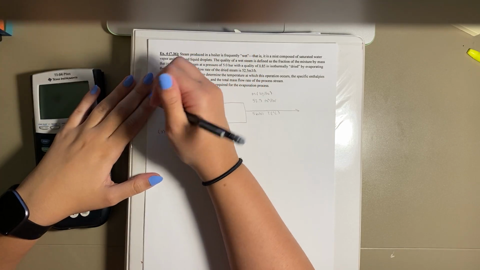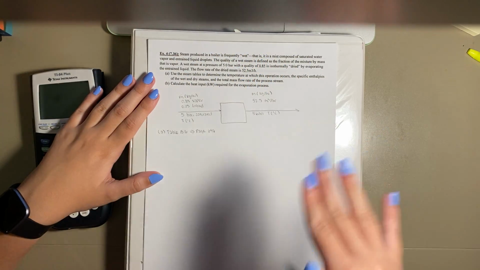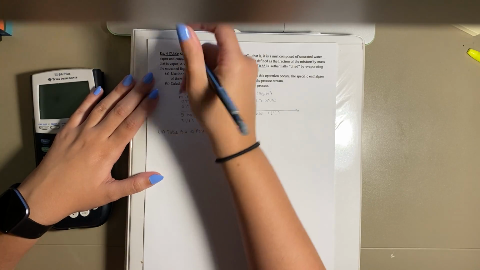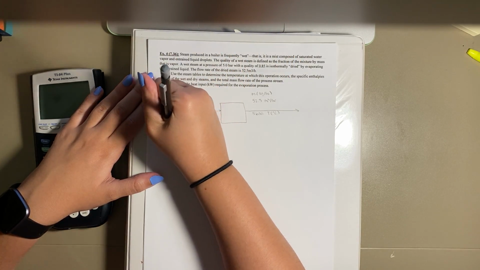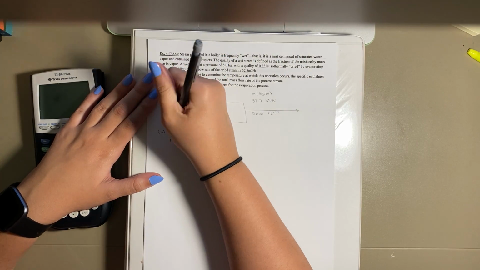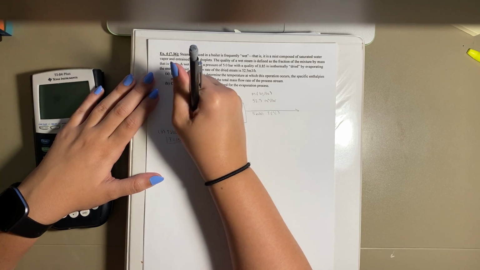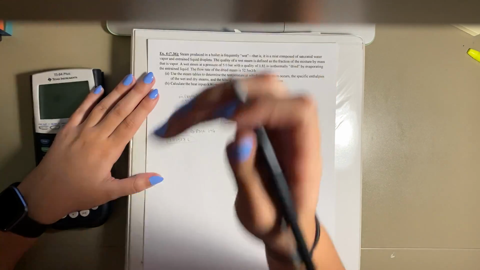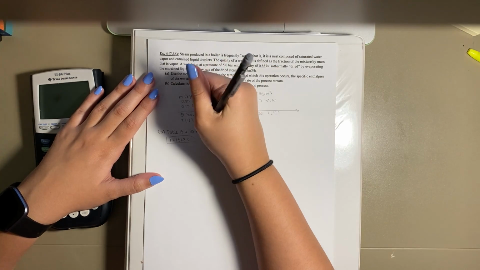So we're looking for 5 bar, and we get all these values from that row that has 5 bar. So we were able to get that the temperature at which this is occurring, corresponding to 5 bar, is 151.8 degrees Celsius.